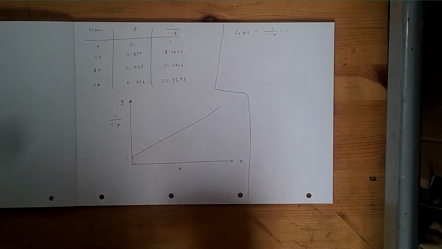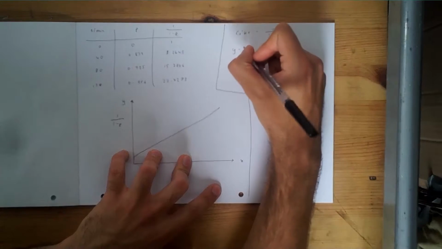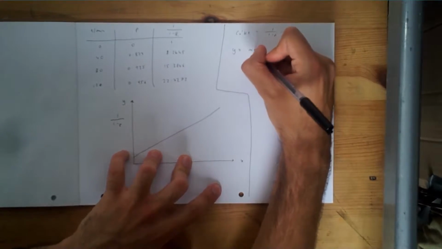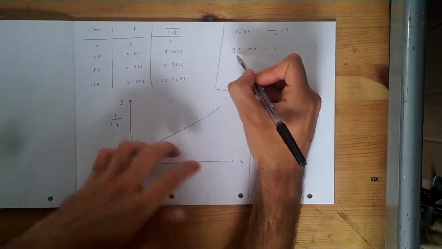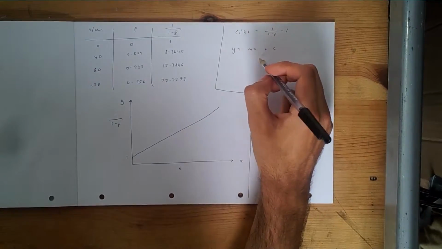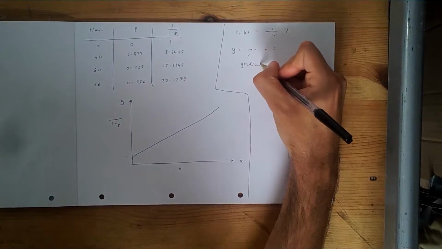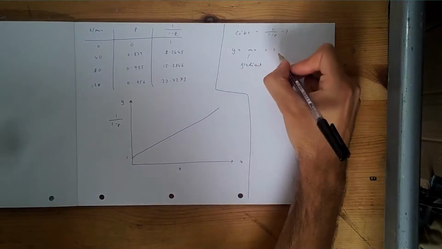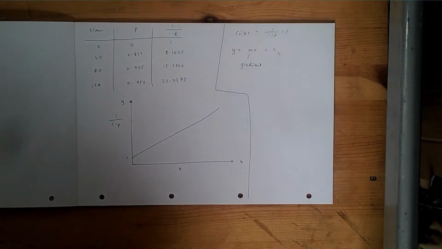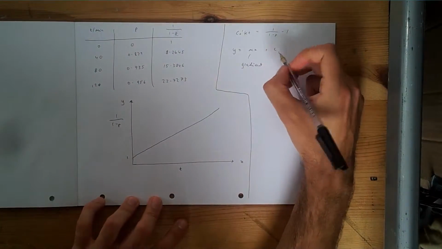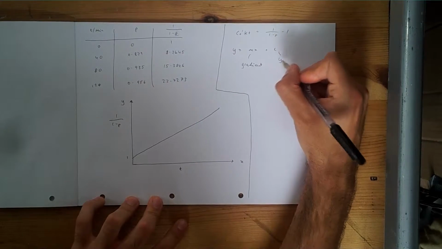And when we say Cartesian, we just mean a standard line on a graph where y equals mx plus c, where y is our y coordinate, x is our x coordinate, m is the gradient, and c is the point at which the line crosses the y-axis. So y-intercept.